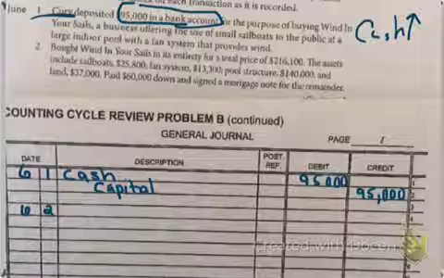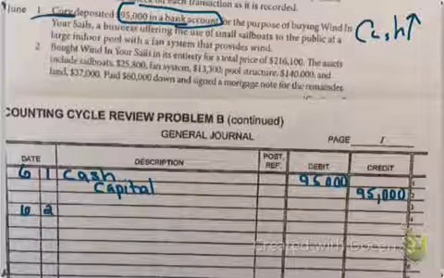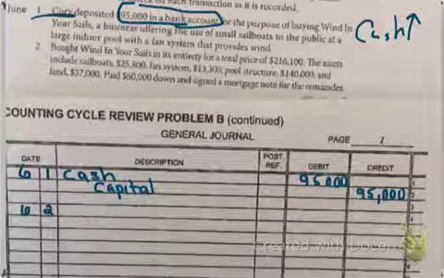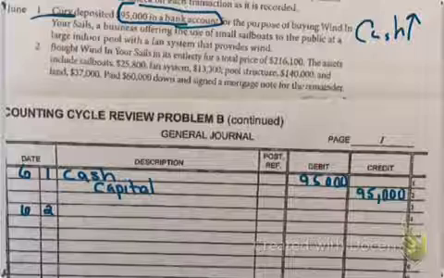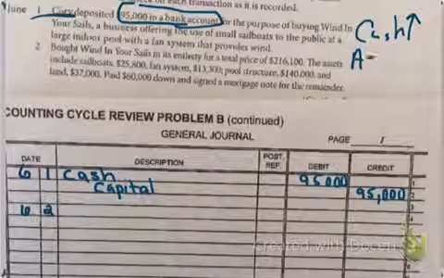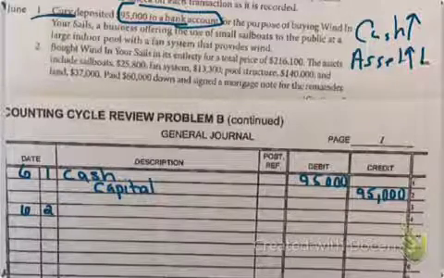So it bought Wind in Your Sails in its entirety for a total price of $216,100. The assets include a sailboat, fan system, pool structure, and land. So those are assets. Remember, when we increase assets, we increase assets on the left.